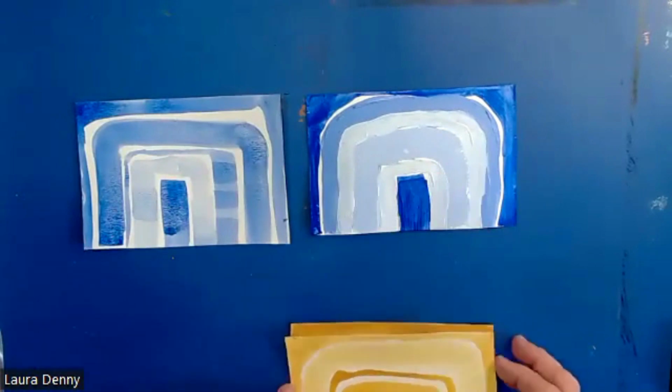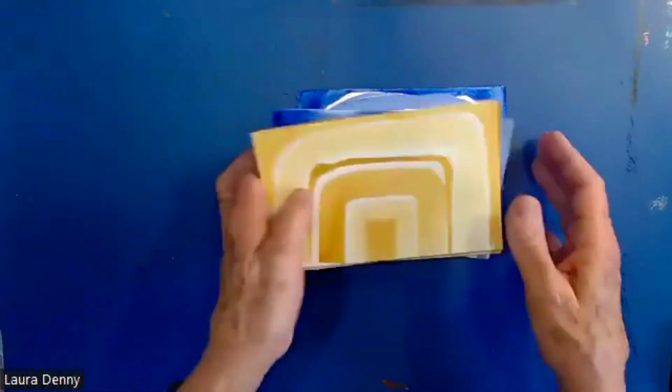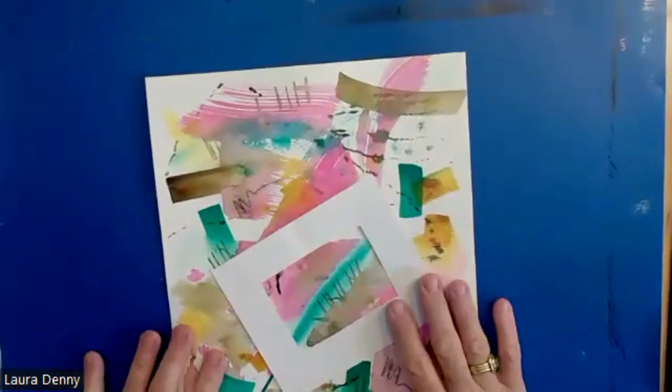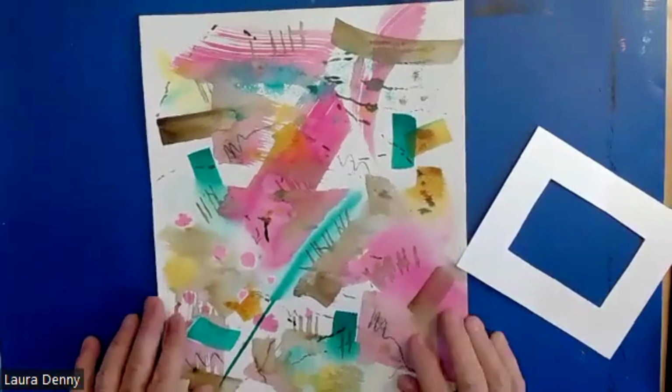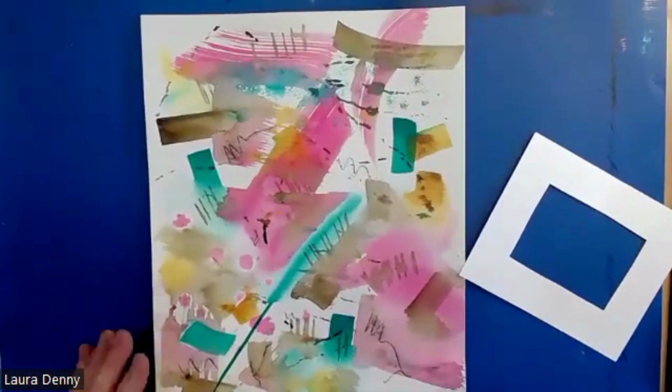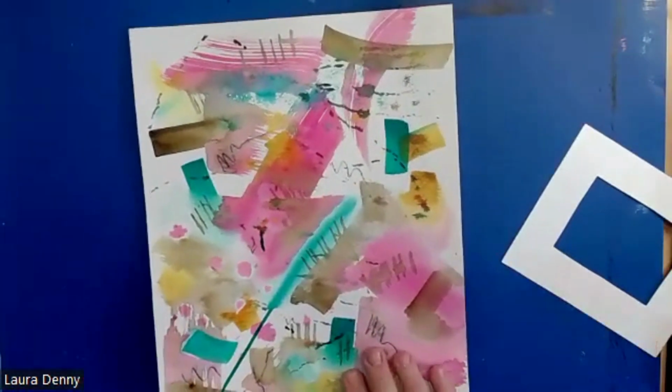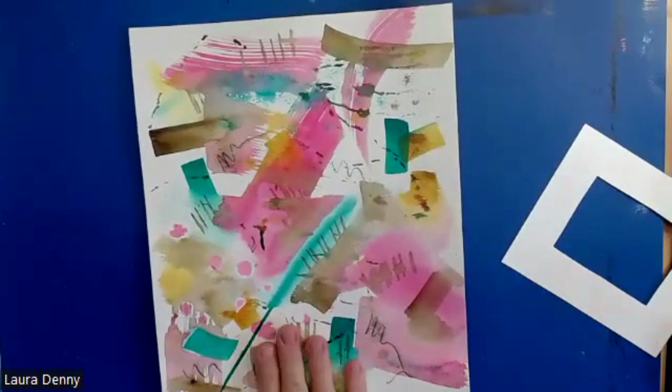Now, really where I'm going with this is using both types of paint to our advantage to create depth and structure. So this was a piece that I believe I worked on last week that already has the transparent high flow acrylic on it.